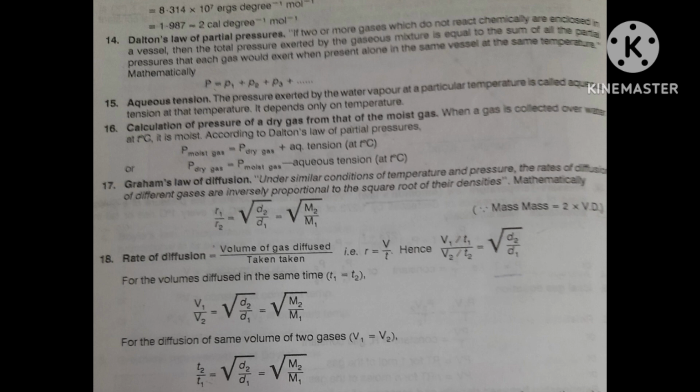Now for the volumes diffused in the same time, that is when T1 is equal to T2, in that situation what will be the rate of diffusion? Here T1 is equal to T2, both are equal.